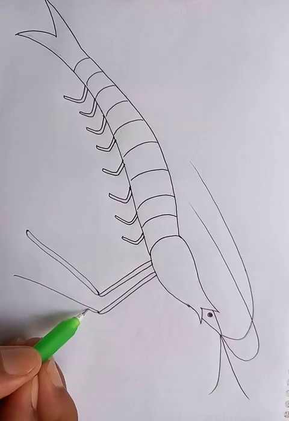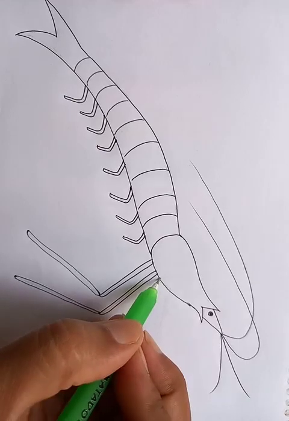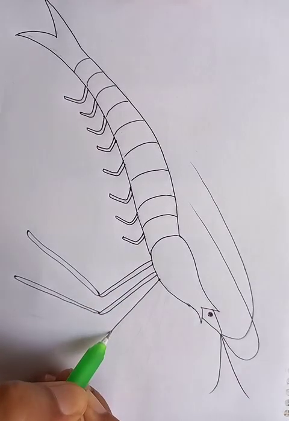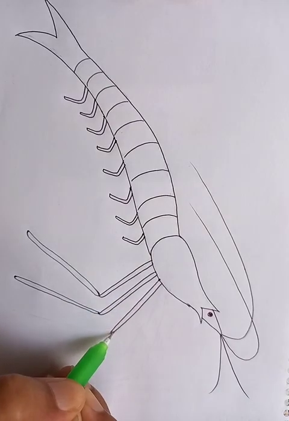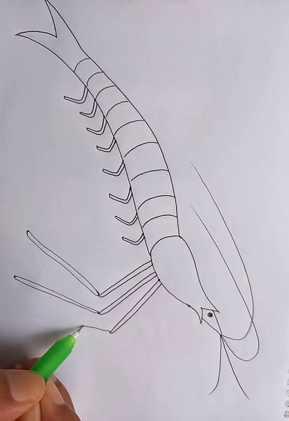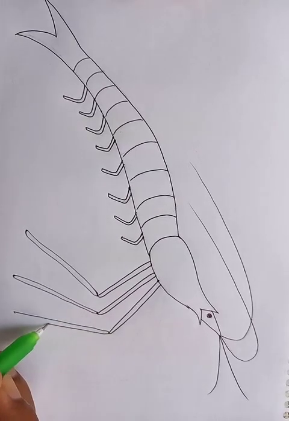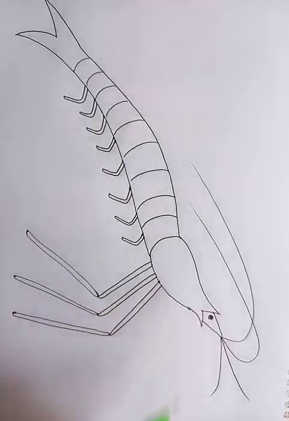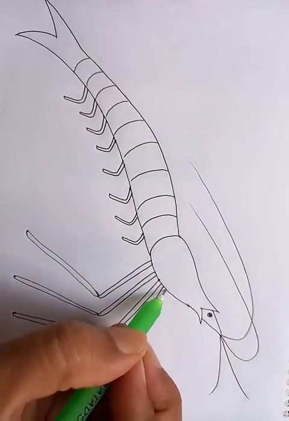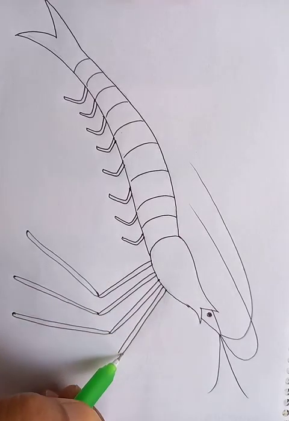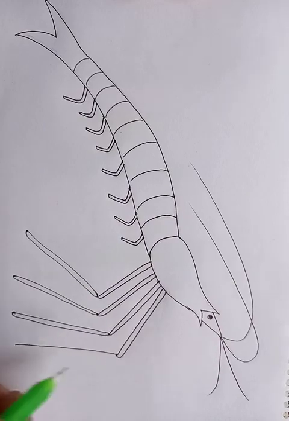Each leg has different angles, so all the legs the shrimp is going to use for its mobility. This is useful, that's why it has all these legs. Okay, so only two more left. Some characteristics are the specialty of the shrimp.